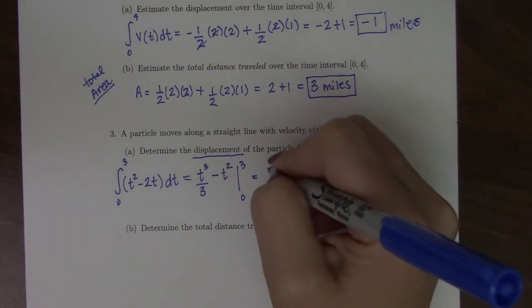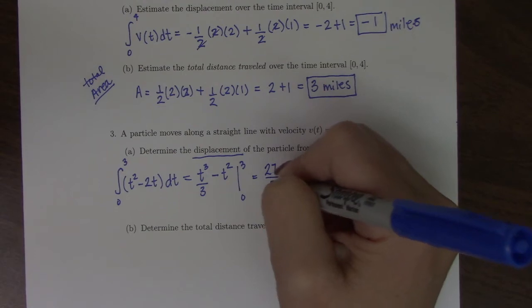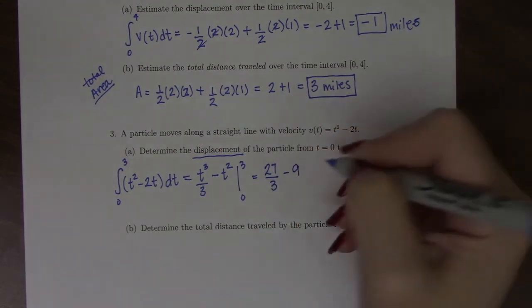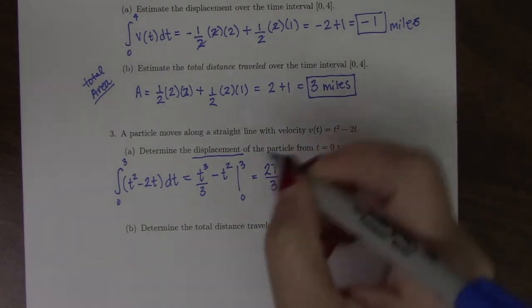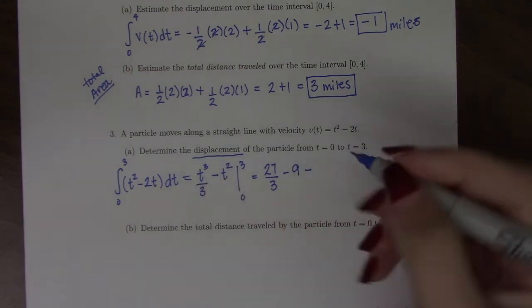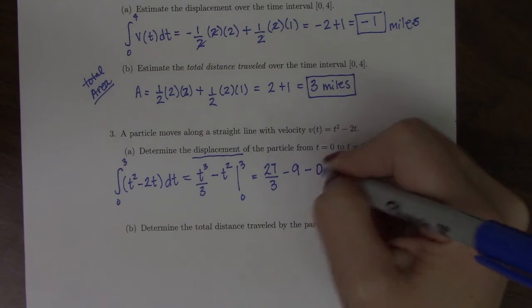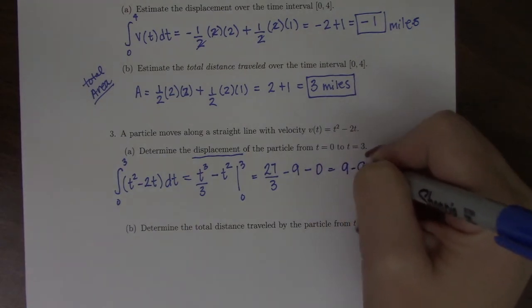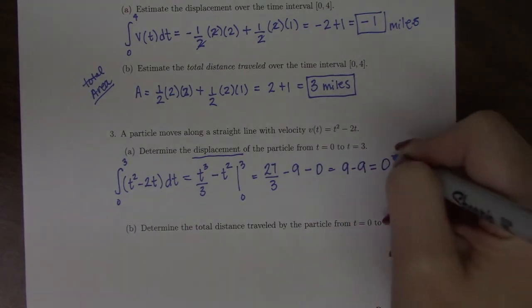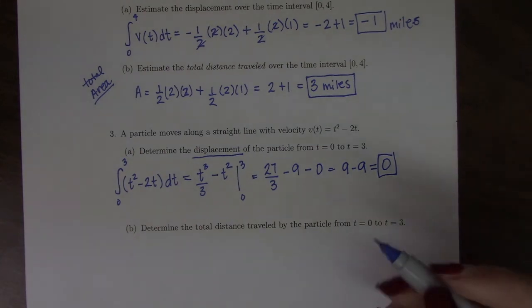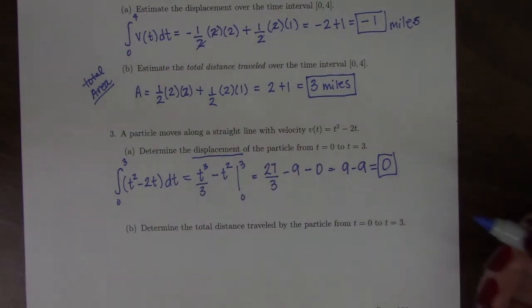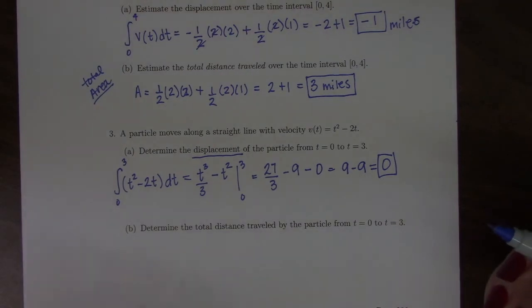So we plug in 3 first. So I get 27 over 3 minus 9. And then I can see that when I plug 0 into this entire function, I'm getting 0. And 27 divided by 3 is 9, so 9 minus 9 equals 0. So what this means is if the displacement was 0, the particle ended up exactly where it started. It just ended up in the same position as where it started moving.